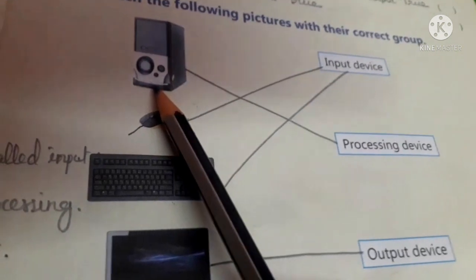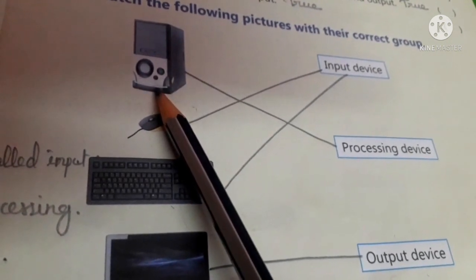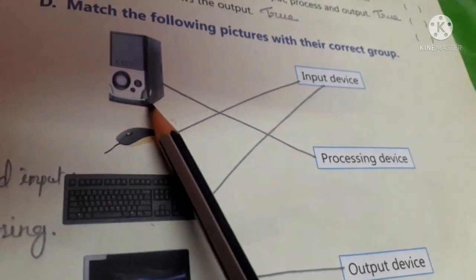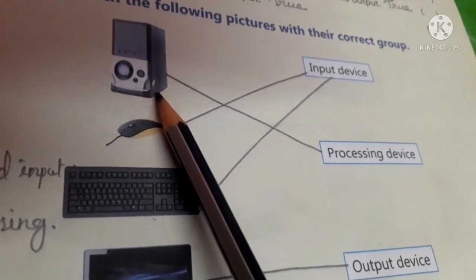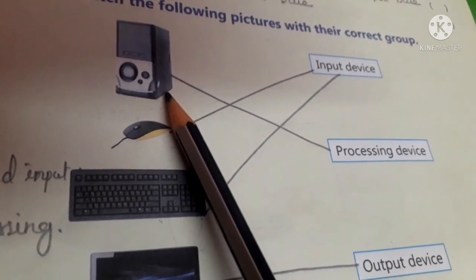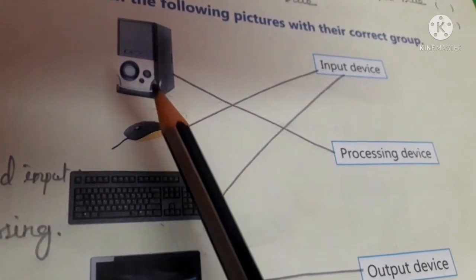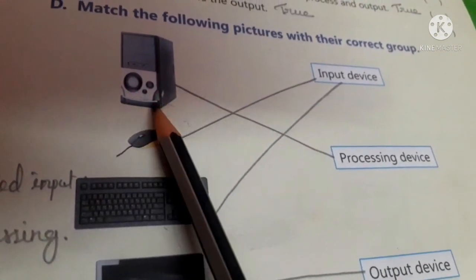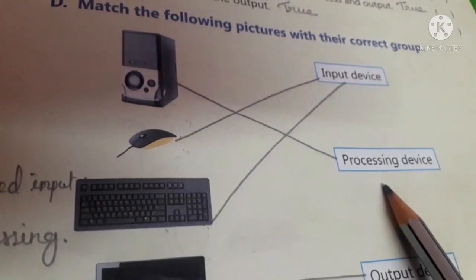First, CPU. Can you imagine what type of device it is? Yes, this is a processing device, isn't it? CPU is used to process all the data. So CPU is an example of a processing device. Just draw a line from CPU to the processing device box.